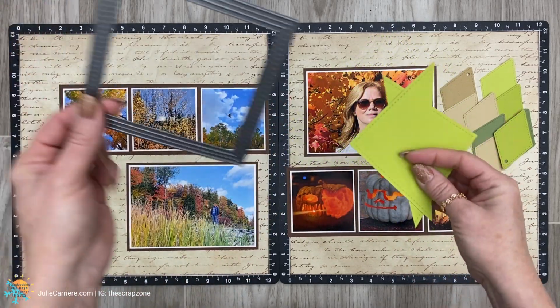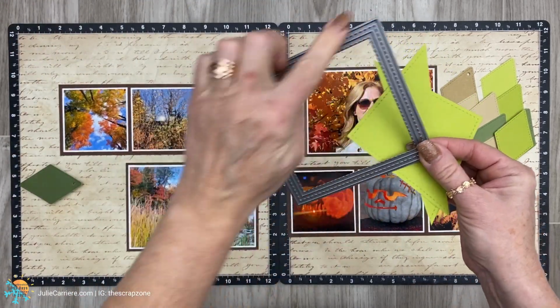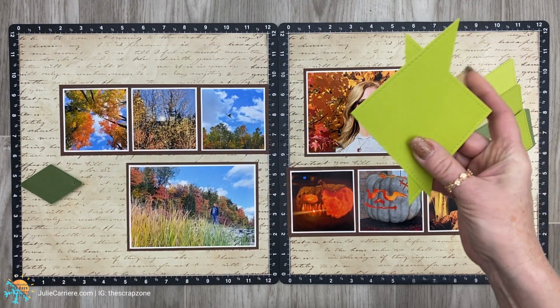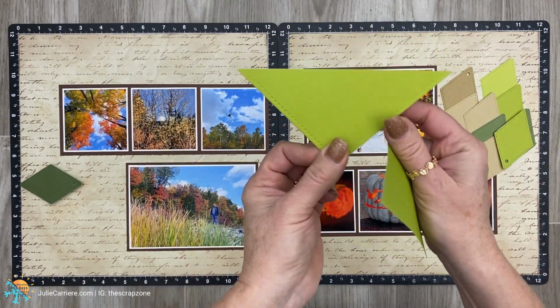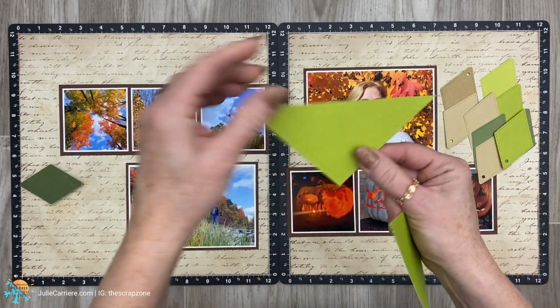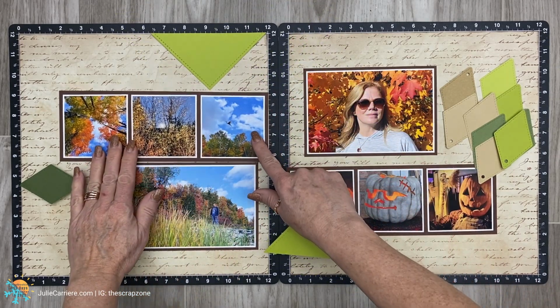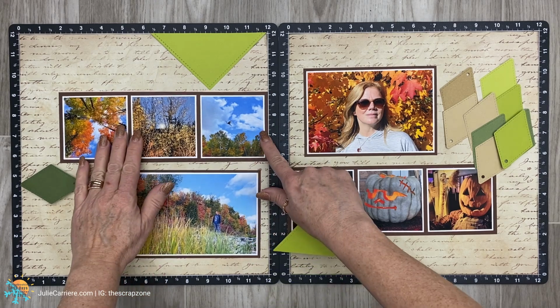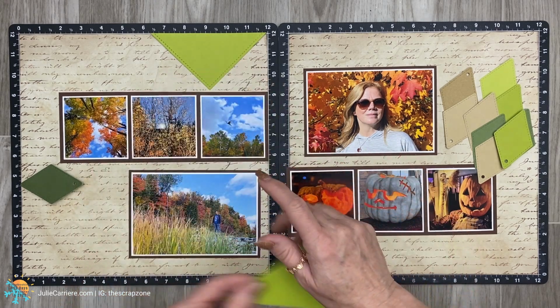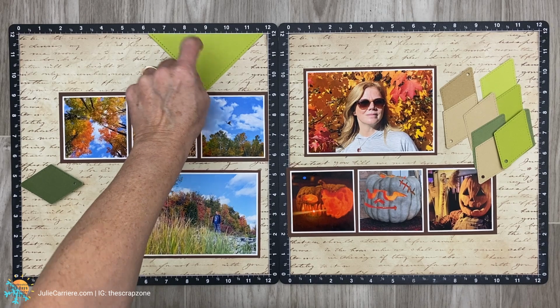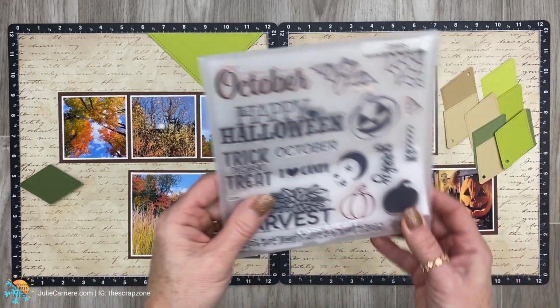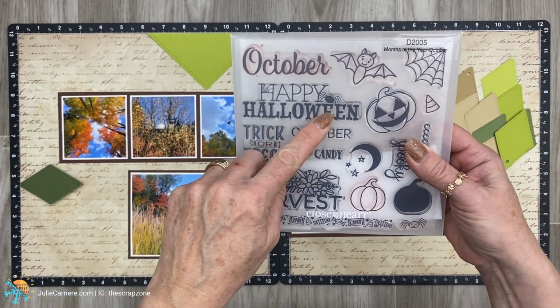So what I decided to do is use just a stitch square. I cut that in half, and this represents for me day 31, and this is going to be used to incorporate the title of my page or the month. I'm going to add the month of October. So for the month of October, I am using the months of the year. I've brought this back.